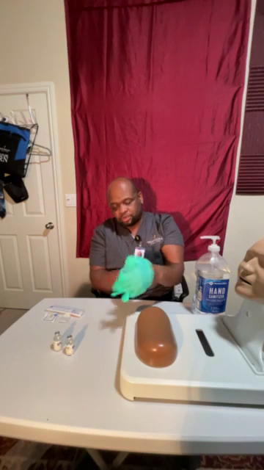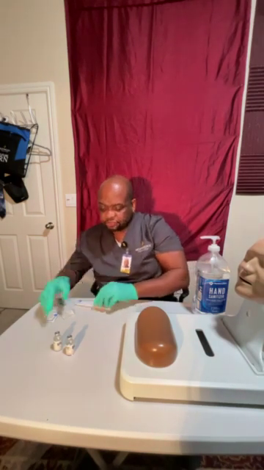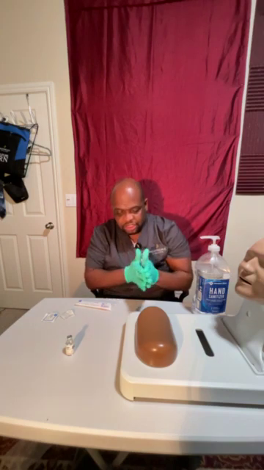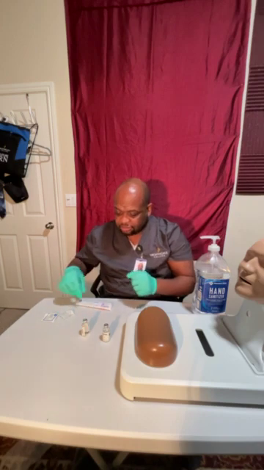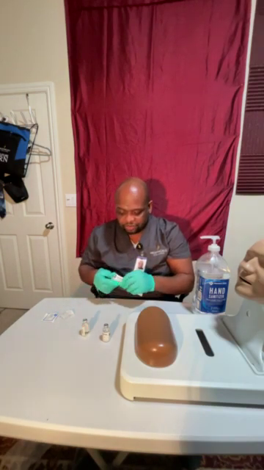Since Nurse Agnes is here, first things first, I am not going to shake the insulin, but I'm going to roll it in my hands, just to make sure that it's properly mixed. I'm not going to shake it, just gently roll it. Okay, good. Now that I've rolled those, I'm going to go ahead and open up my syringe.